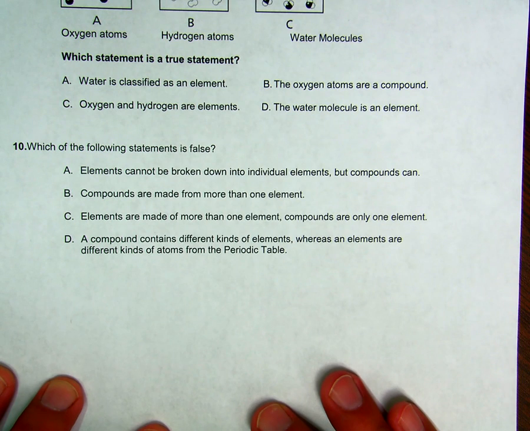Feel free to go back and look over any of the questions. Make sure that you bubble in your answer document very neatly. If you do erase anything, please make sure you go back over that and erase cleanly. And good luck.